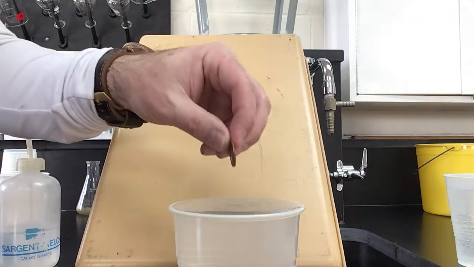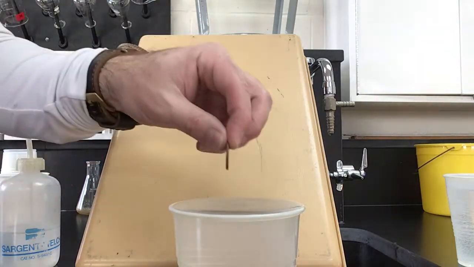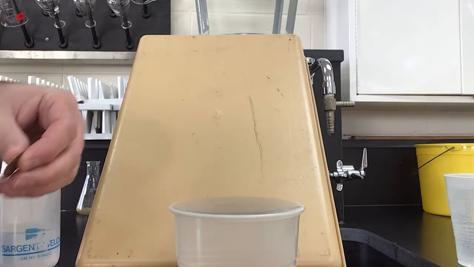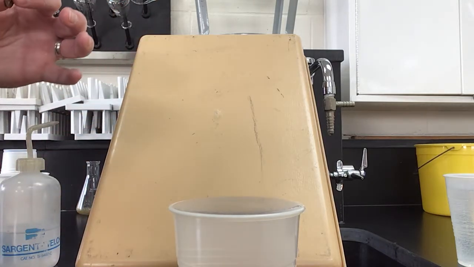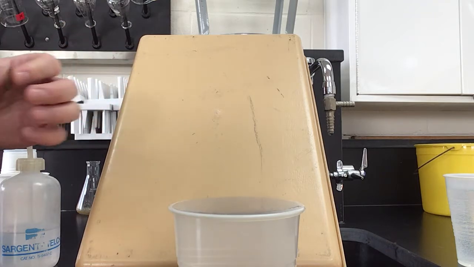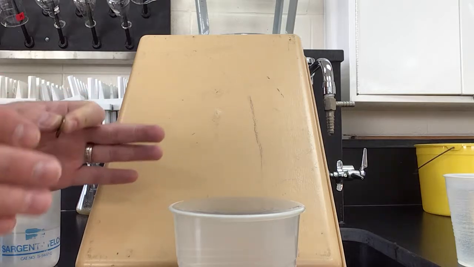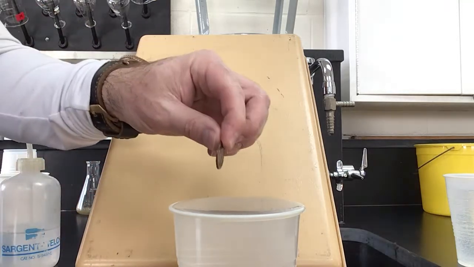Surface tension is a force at the surface of a liquid, and in this case with water, it's going to determine the fact that when we add a whole bunch of pennies, at the surface of our liquid it starts to form a mushroom shape.